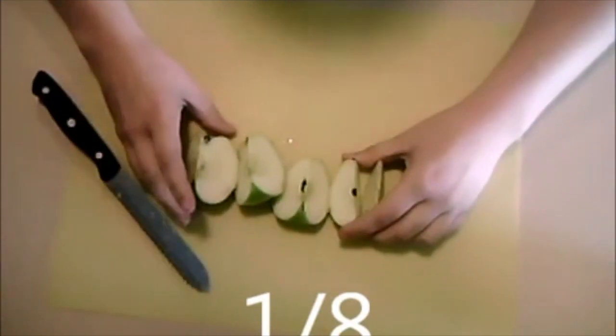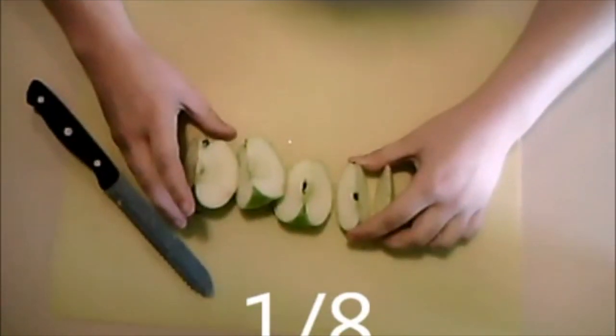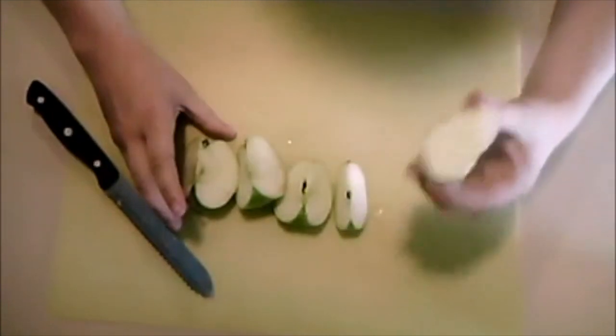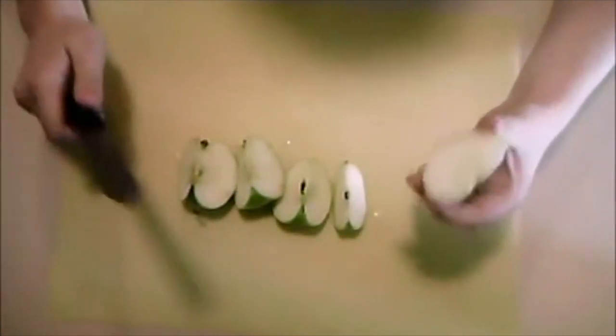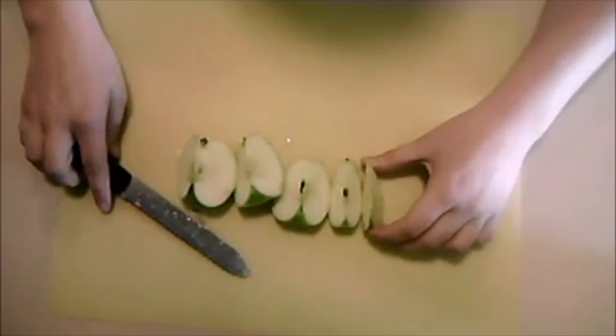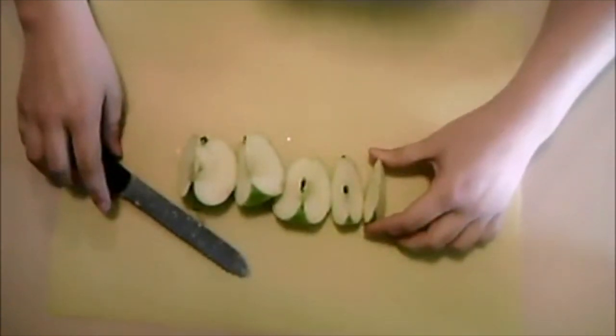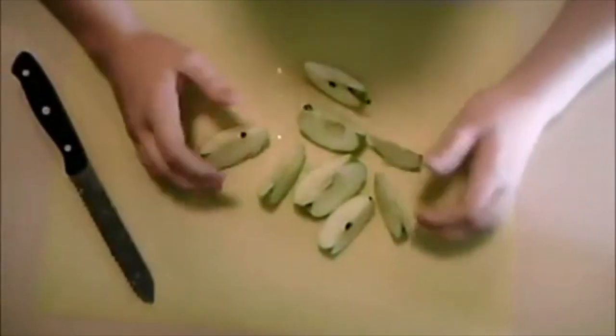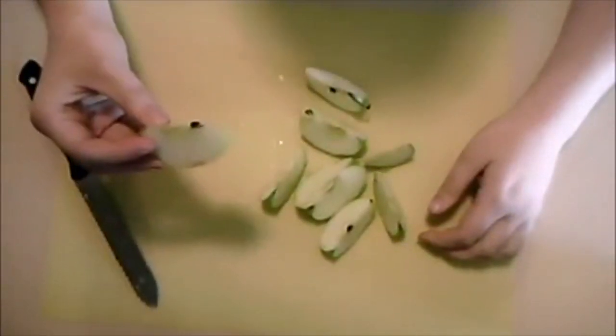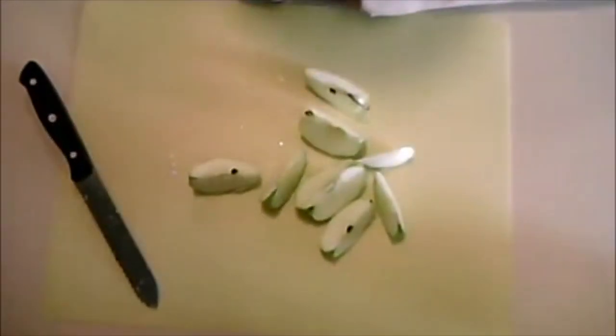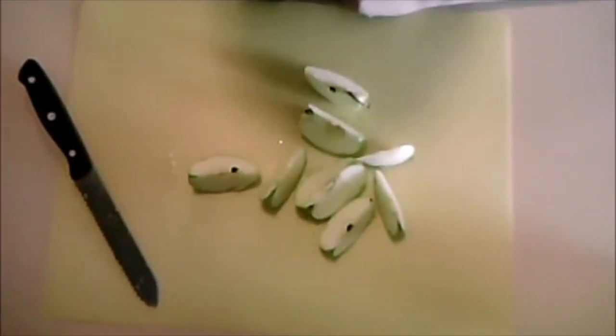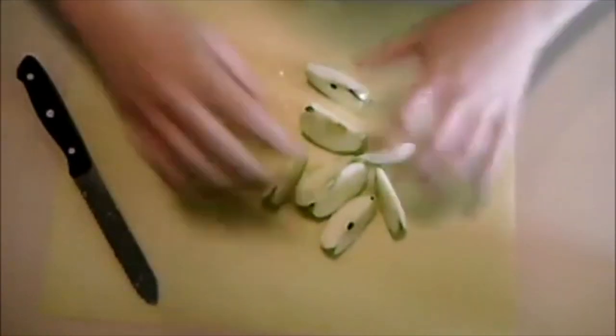With an apple, it's impractical to keep cutting it in half as many times as you like because sooner or later, the knife just wouldn't fit. But with fractions, you can cut it in half as many times as you like. We have 8 pieces of the apple, so one of these is 1/8. We can now group these together into different groups to show more fractions.